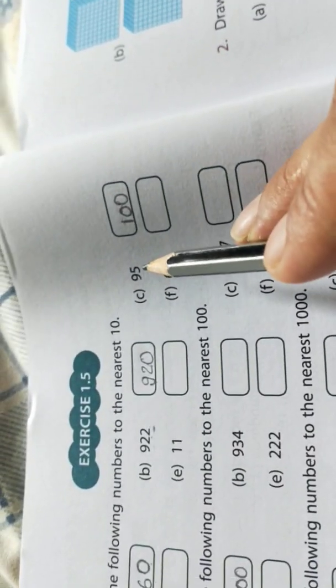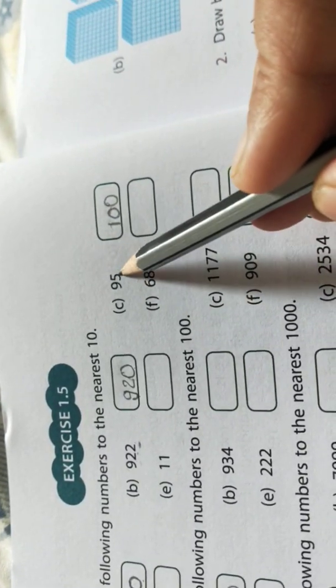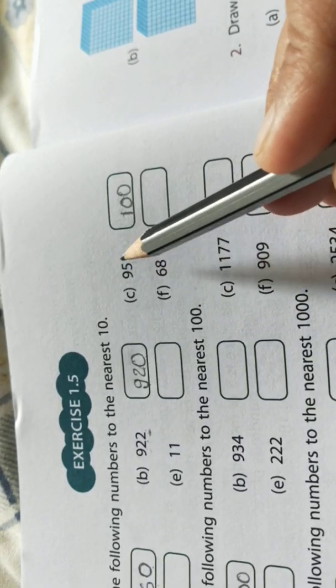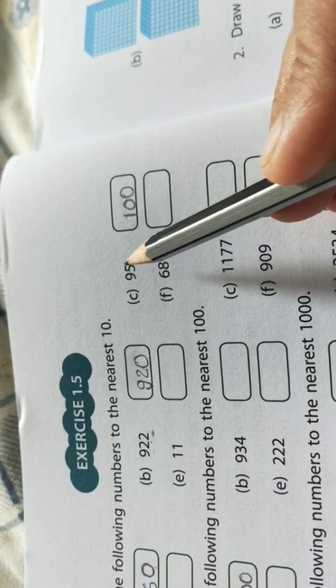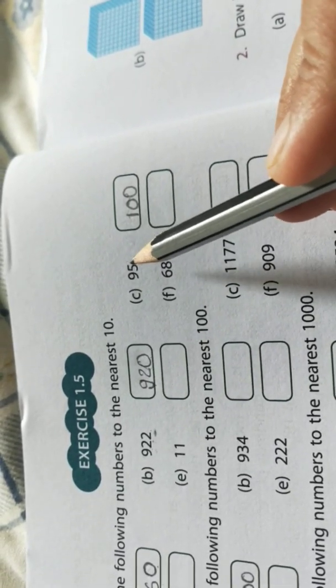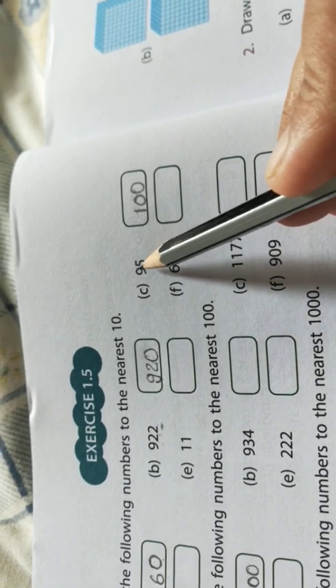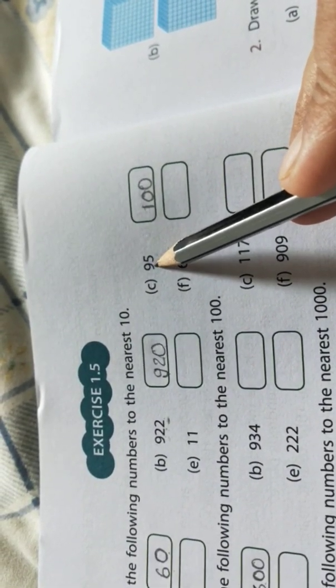The next number is 95. The digit in the ones place is 5. Again, when you have a digit that is 5 or more than 5 in the ones place, you will add 1 to the number in the tens place.